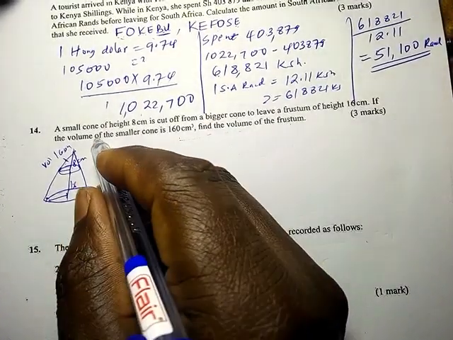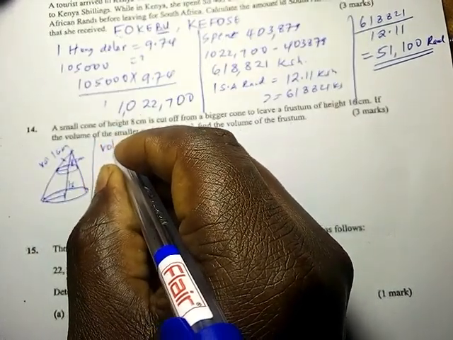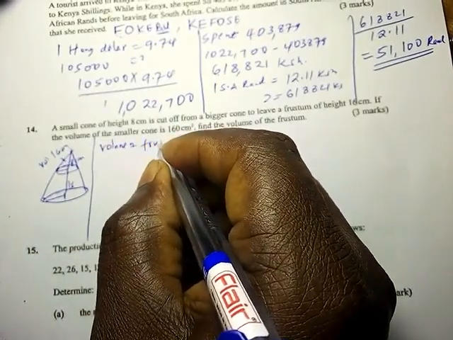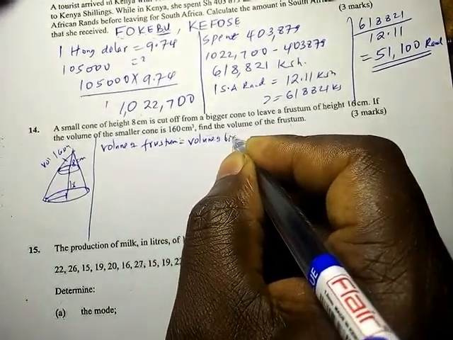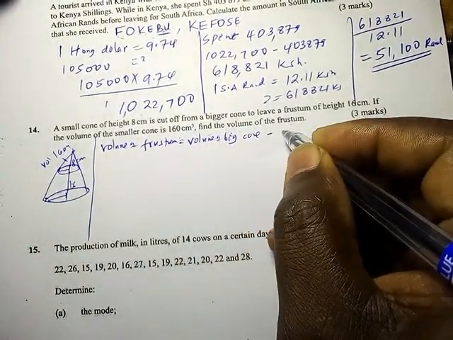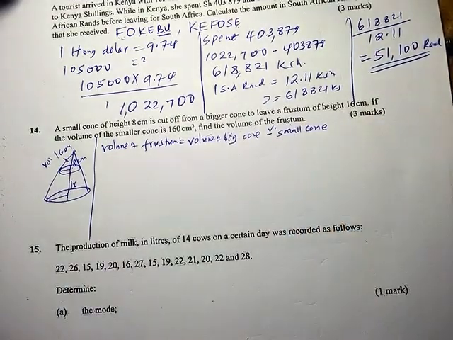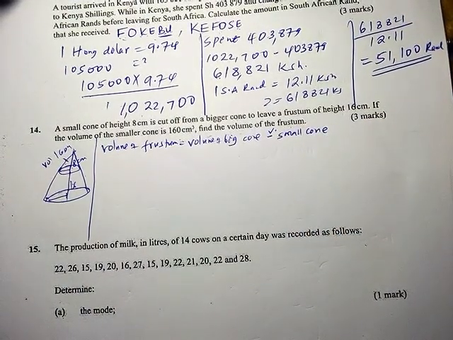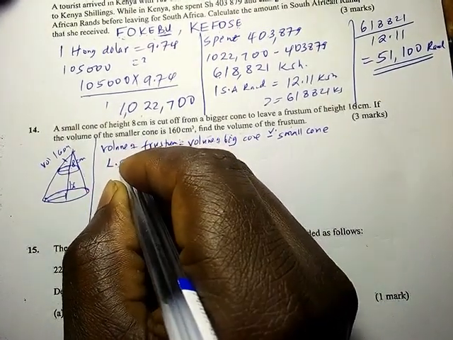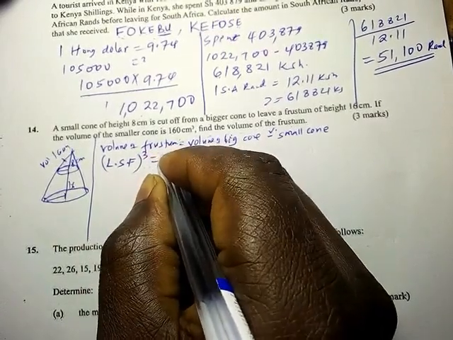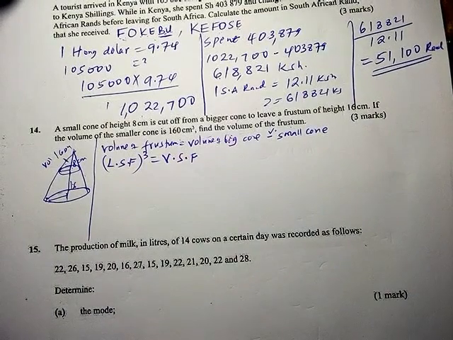So to get the volume of the frustum, first you need to get the volume of the bigger cone, because the volume of the frustum equals the volume of the big cone minus the volume of the small cone. But now we are going to use the linear scale factor. The linear scale factor cubed will give us the volume scale factor. You need to know the similarities we learned in Form 2.